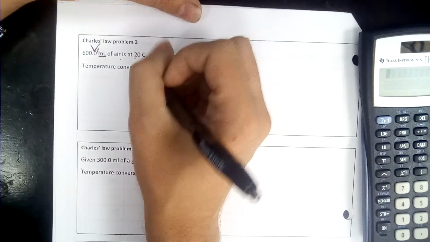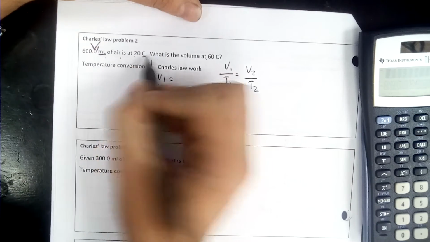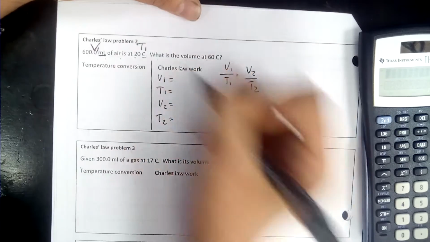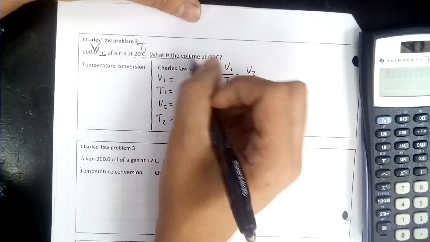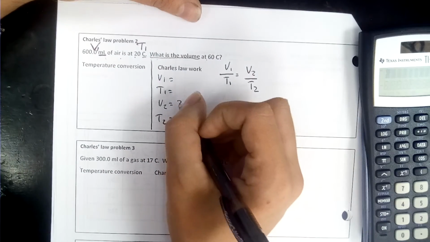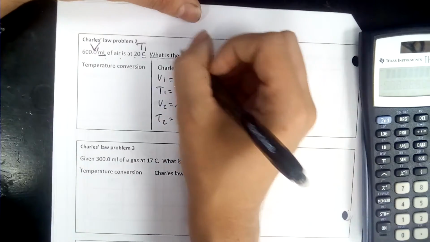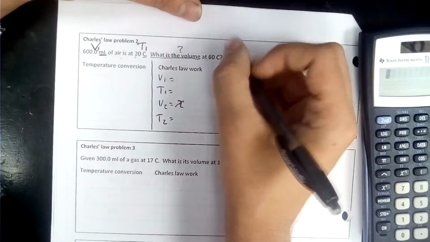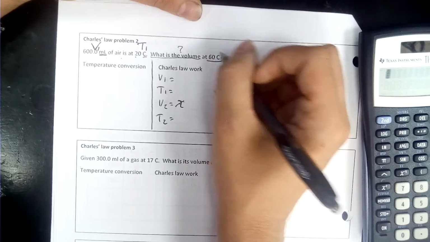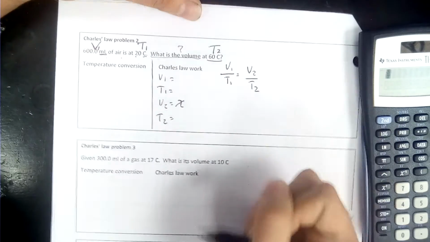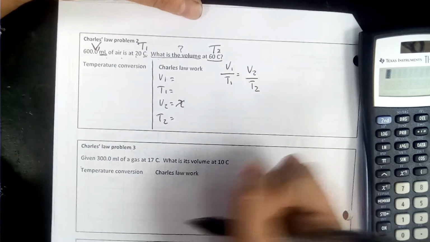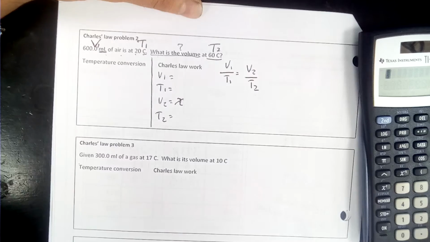And Celsius is our temperature, so that's T1. We're asked what is the new volume, so I'm going to put my X for V2. That's our unknown, that's what we don't know. And then 60 degrees is going to be our T2, our change in temperature.